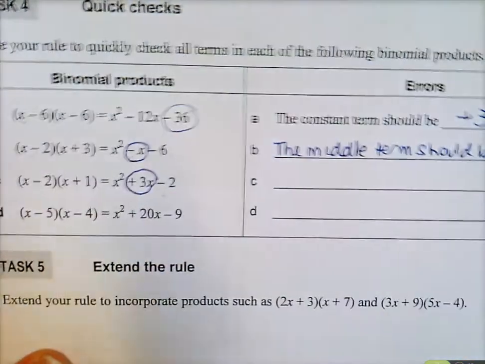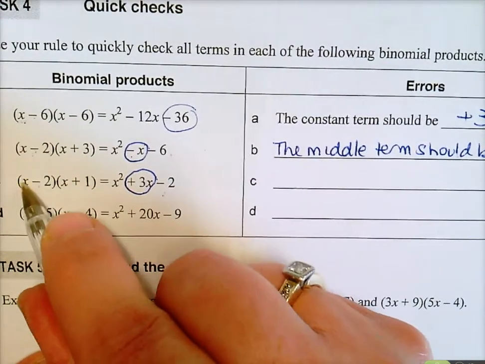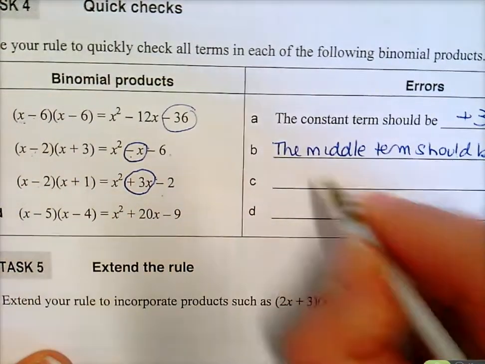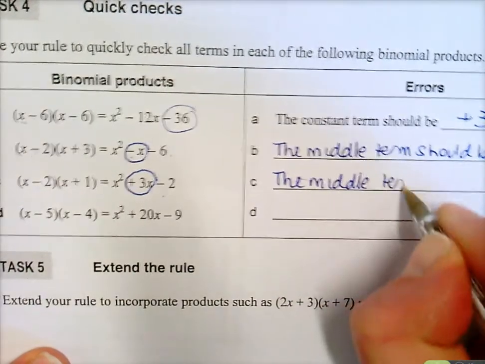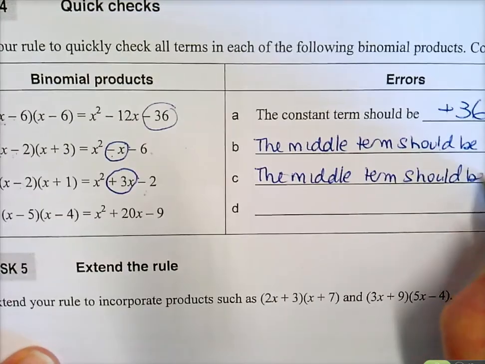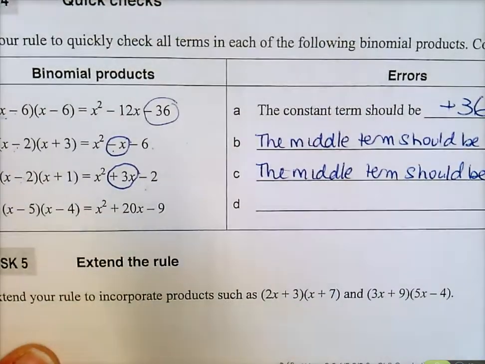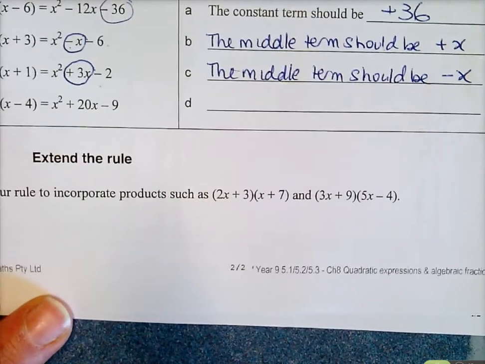That's wrong. The plus 3x is wrong. If you expand it, you'll get x squared plus x minus 2x. What should the middle term be? It's minus x. If you expand that, it will be minus x.